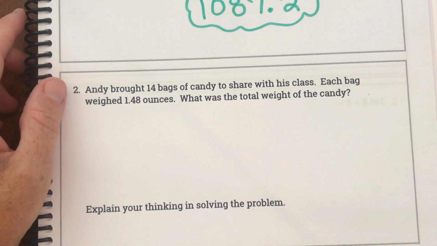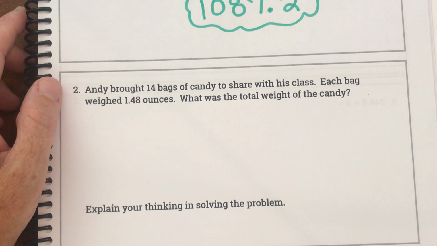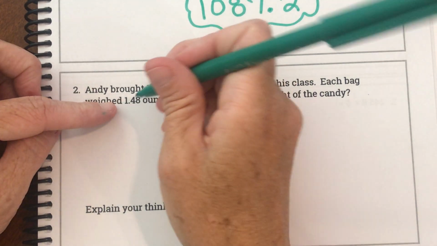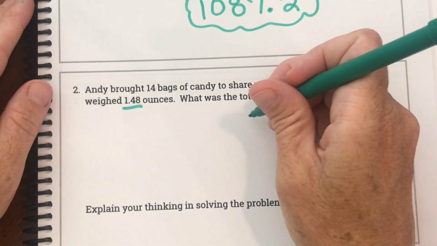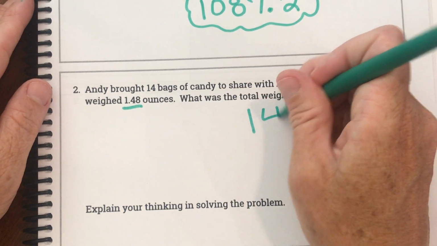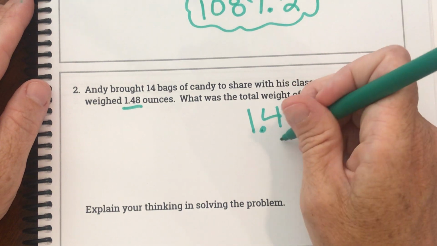Okay, let's try another one. Andy brought 14 bags of candy to share with his class. Each bag weighed 1 and 48/100. What was the total weight of candy? Okay, so I would personally put this one on top because that's my longer number. It has 3 digits. So if I was to set this up, this is how I would set up my problem.